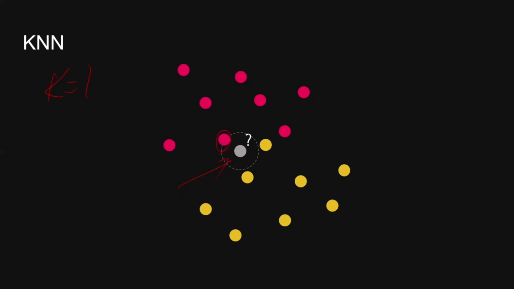Since the first nearest neighbor has a classification color-coded pink, let's say the pink dots are dogs and the yellow dots are cats, so a dog versus cat problem. In that case, since the query point, the gray dot here, is closer to a pink dot representing dog, the classification of this gray dot is going to be a dog.